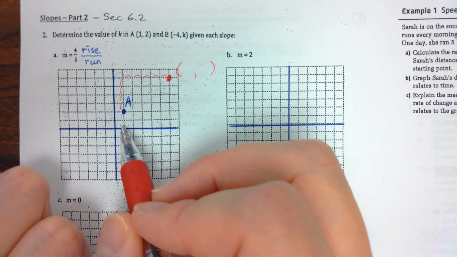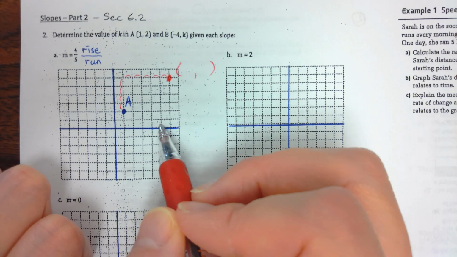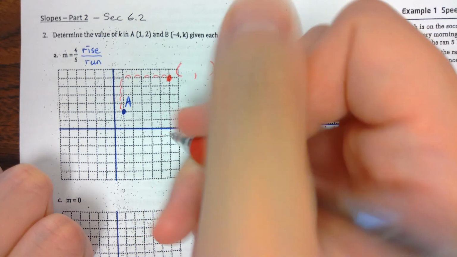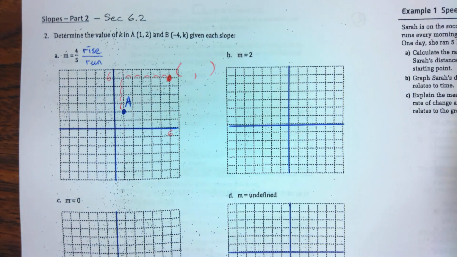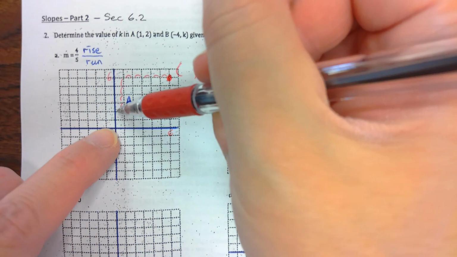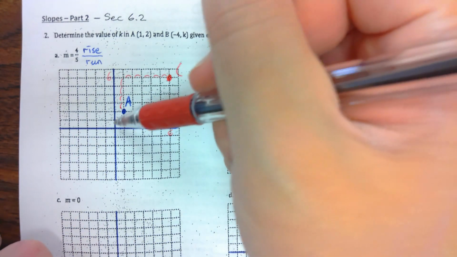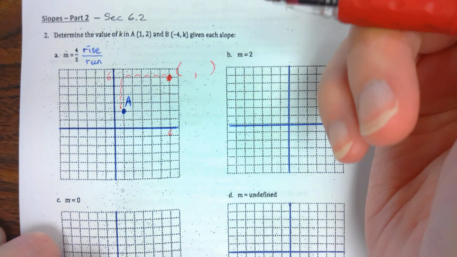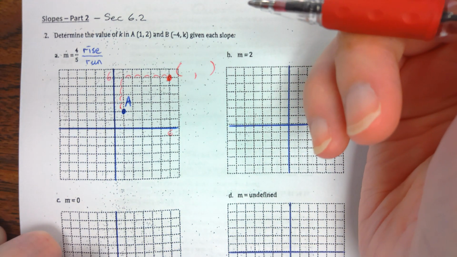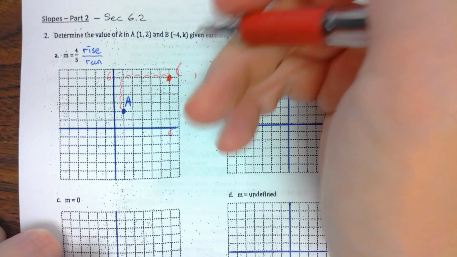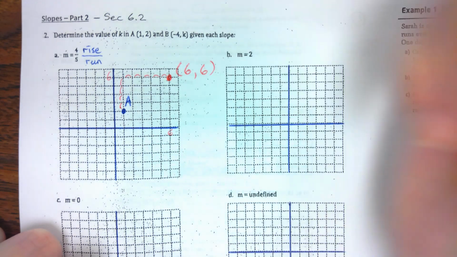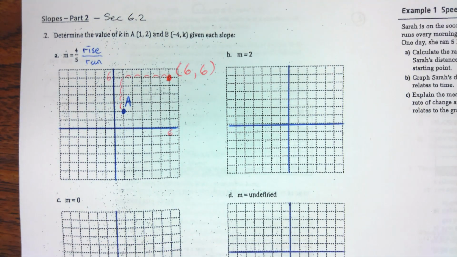Not quite. So 1, 2, 3, 4, 5, 6. 2, 4, 6. Is it 7, 6? Okay, 1 and 2, yeah. So what's the coordinate of this point? Yeah. 6, 6. Right. Okay, what's another point? Nicholas?